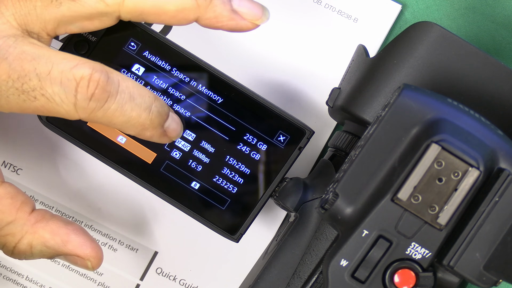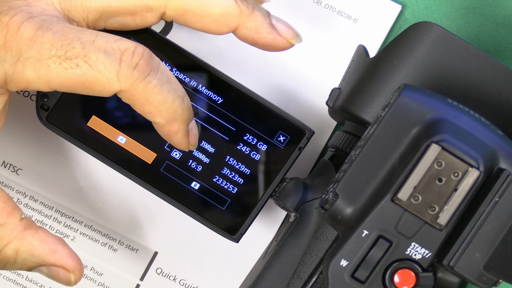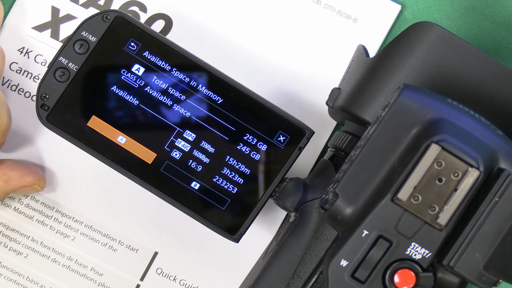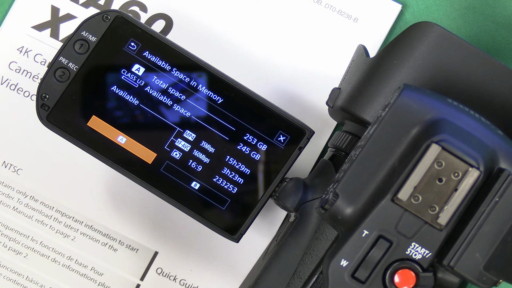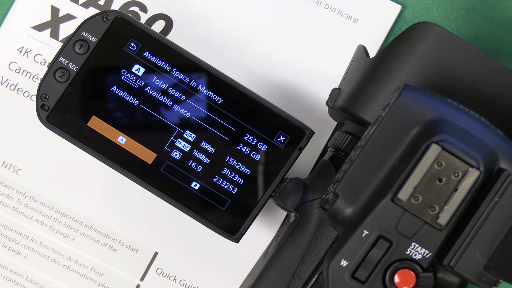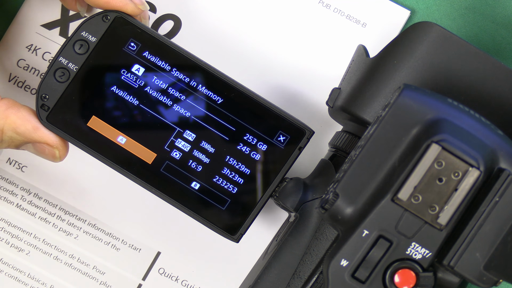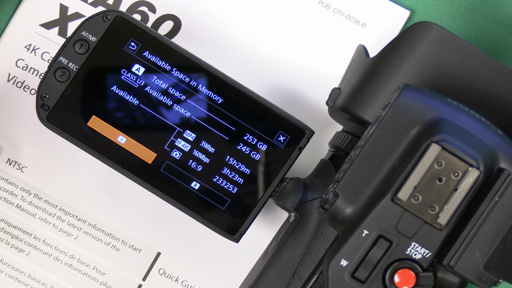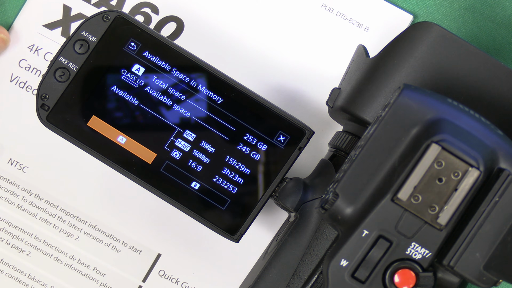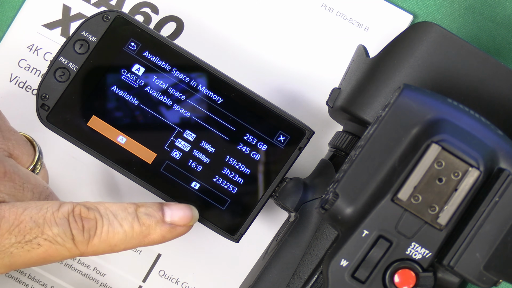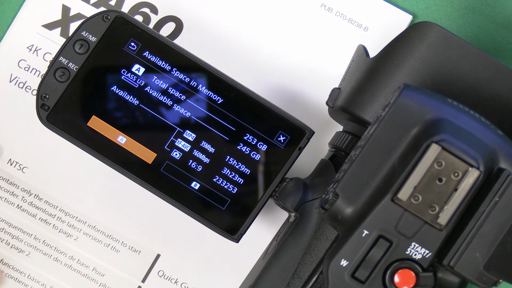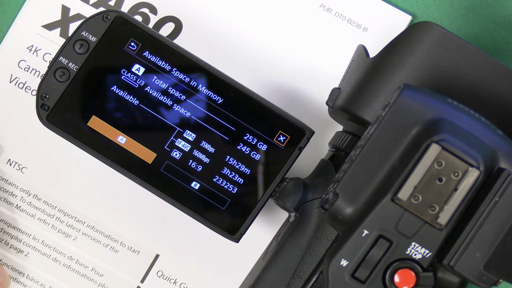And it shows you here if you're filming in MP4 at 35 megabits per second, you have 15 hours and 29 minutes. If you're in XAVC, you have 3 hours and 23 minutes left, because that's a more advanced codec. It has higher resolution and more data, so a much clearer picture. And that's what a lot of cinemas are filmed in when you go into the movies. If you're going to take photos, you can see at the bottom you have up to 233,000 photos that you could put on that one card, which is quite a bit.